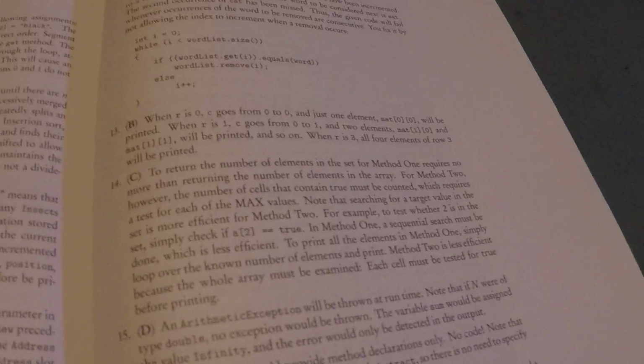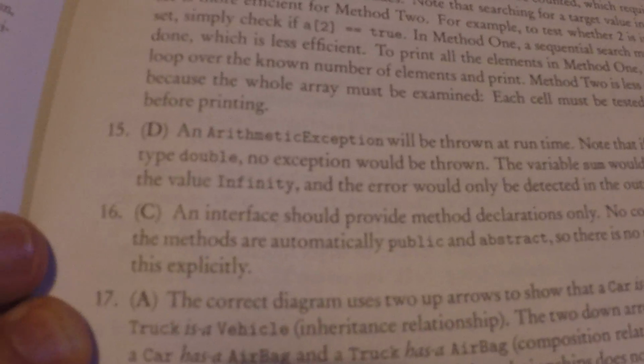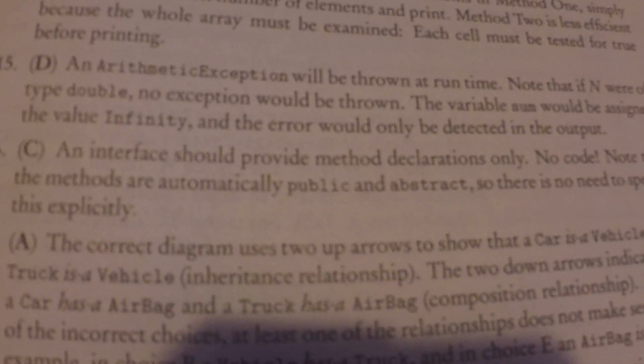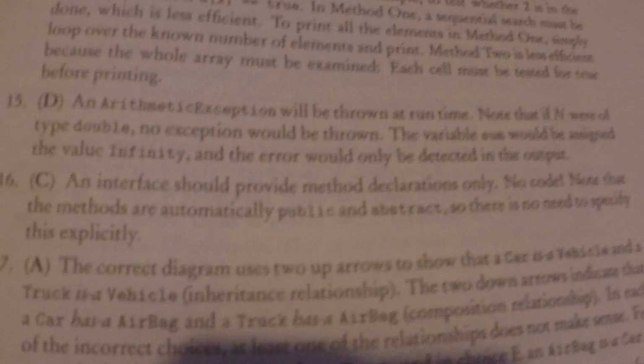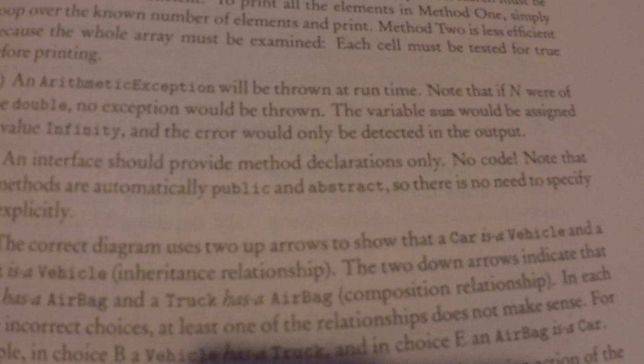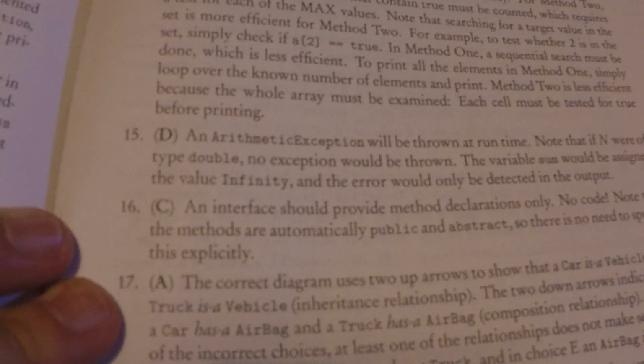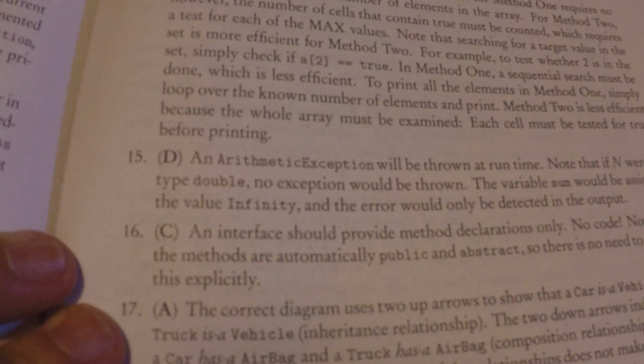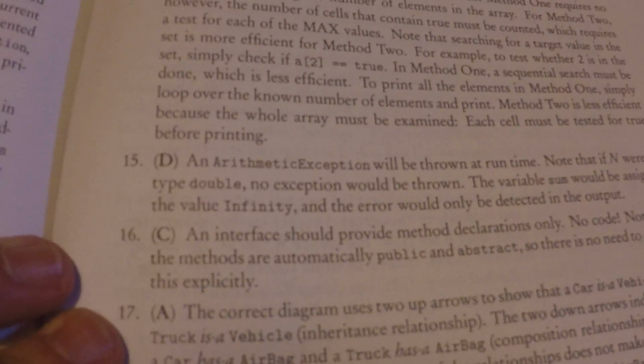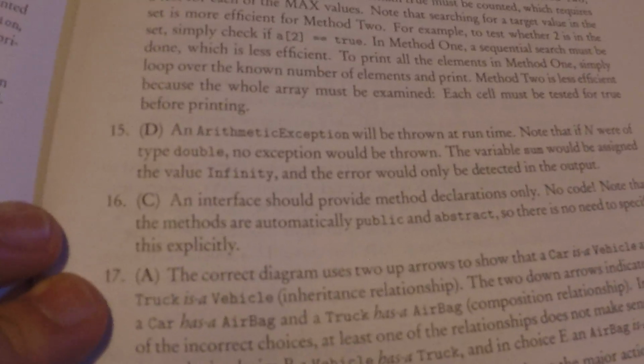Let's see. 16, I think I explained the interface should provide methods and declarations only, no code. Note that the methods are automatically public and abstract, so there is no need to specify this explicitly. Remember, Java 8, which is what Zybooks is written off of, does allow implementation in an interface, but that's only for Java 8, and the test does not cover Java 8.